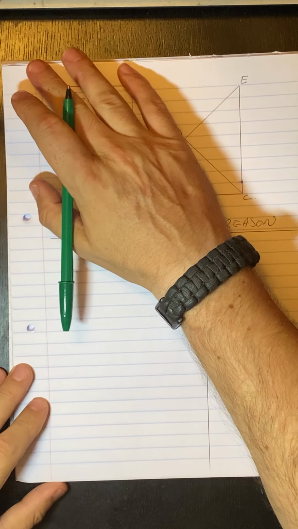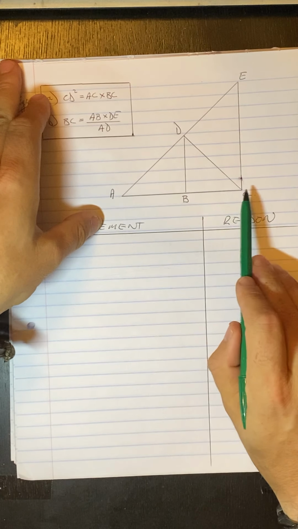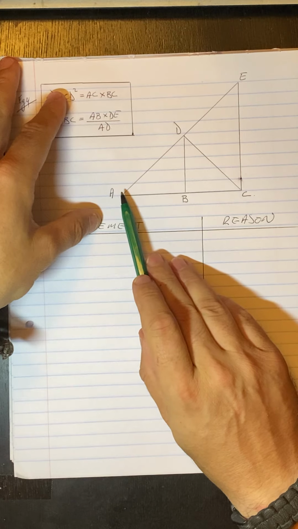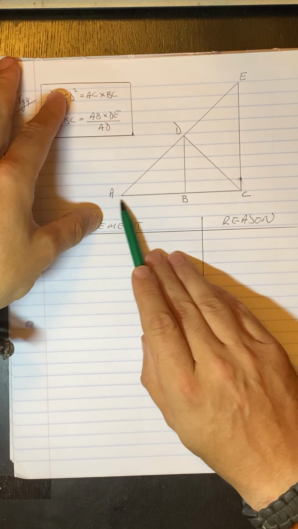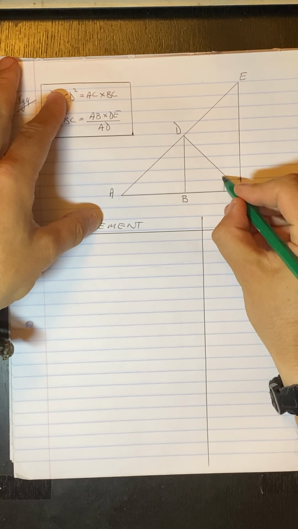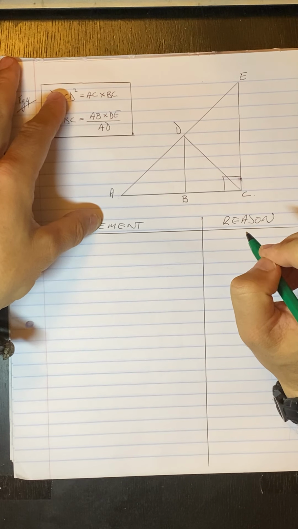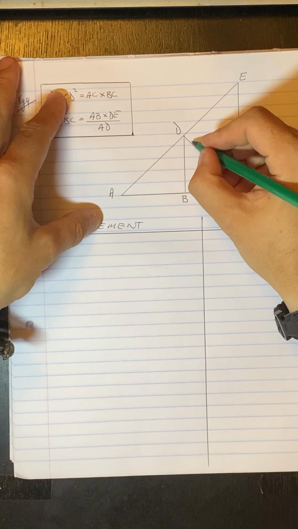Okay, so example 4 is saying in triangle ACD, we know that AC is perpendicular to CE, and then it tells us that DC is perpendicular to AE, so this is 90.